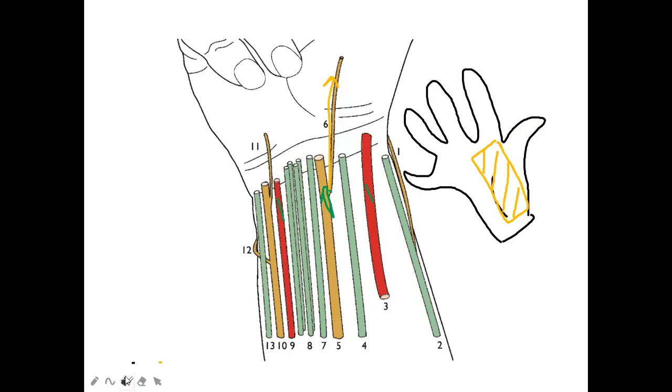Then when the median nerve gets into the hand, this is what it will do. The median nerve would then give a superficial cutaneous branch that is now called a digital branch, right?